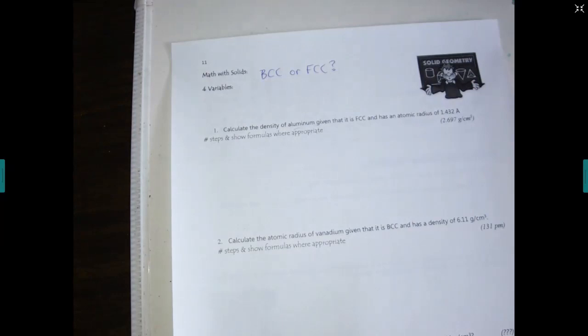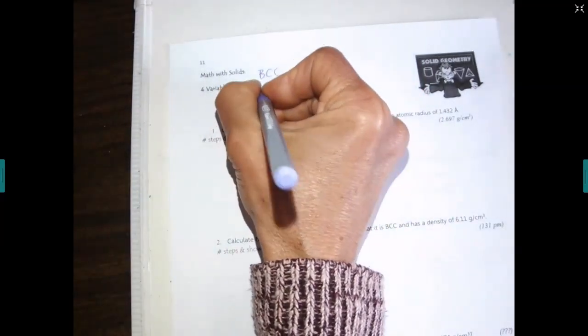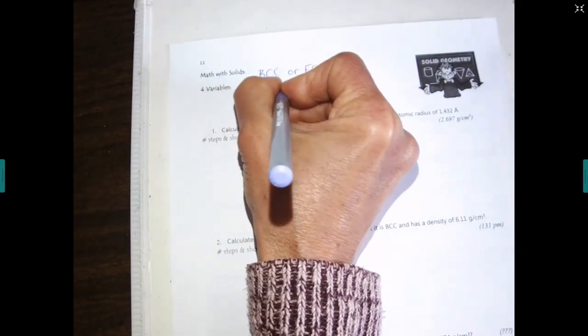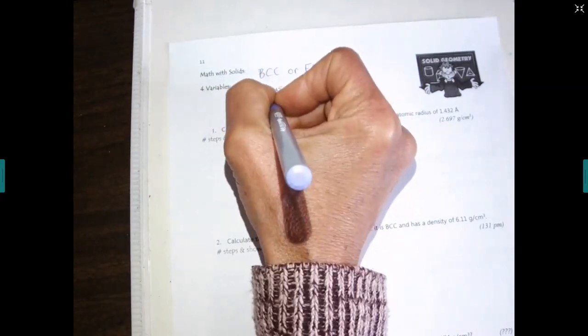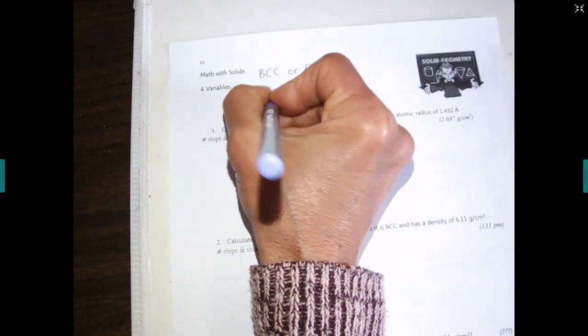So the other 3 variables are the radius, r, and the metal type.